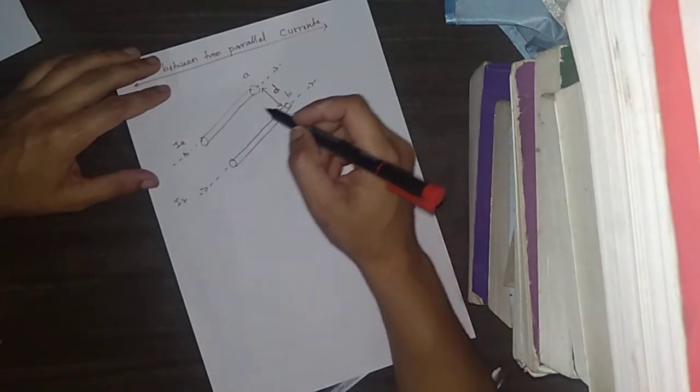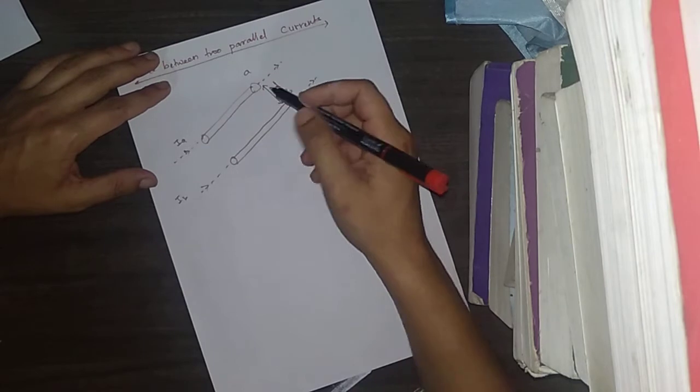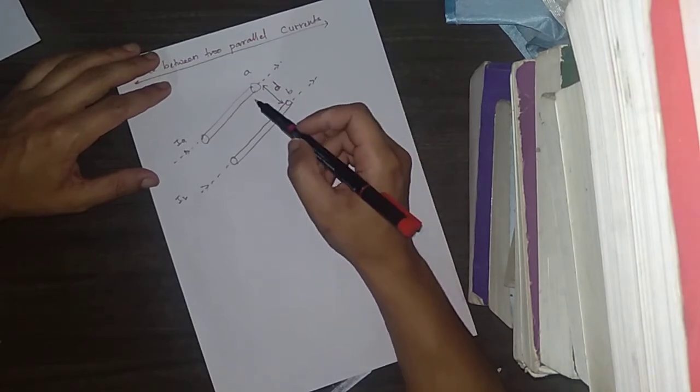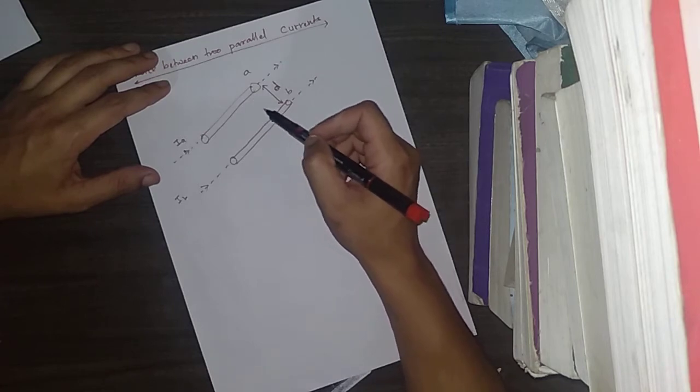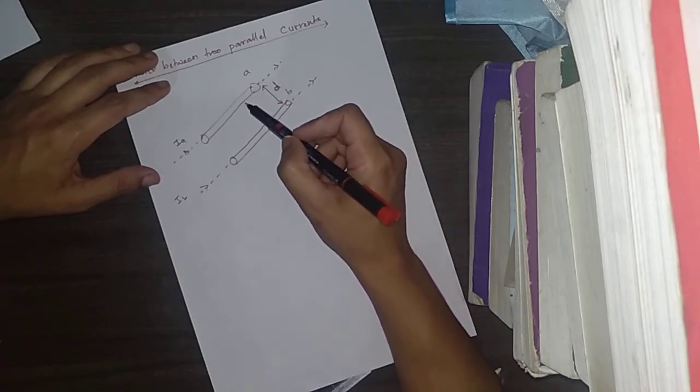Now from Ampere's circuital law, the conductor B will produce some magnetic field at a distance d from conductor B itself.